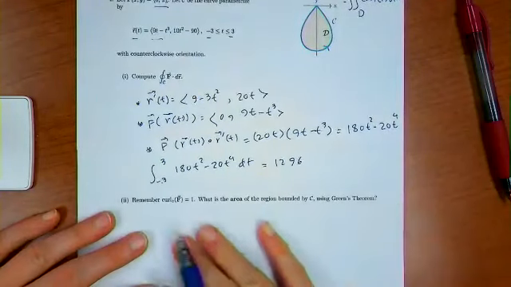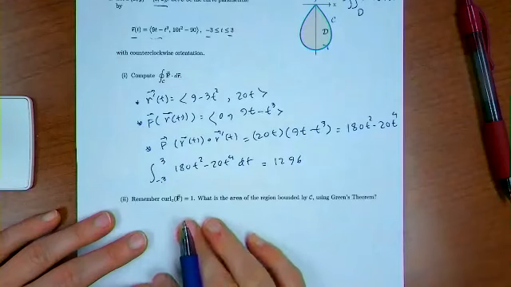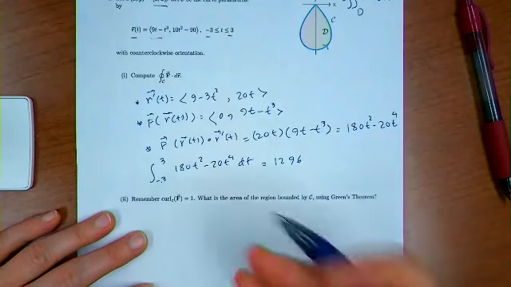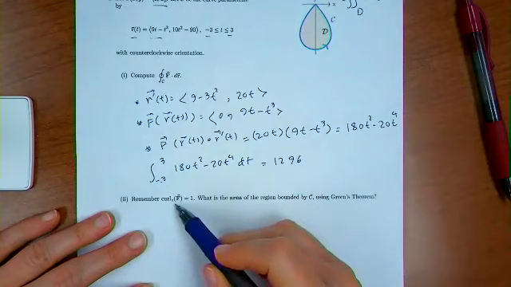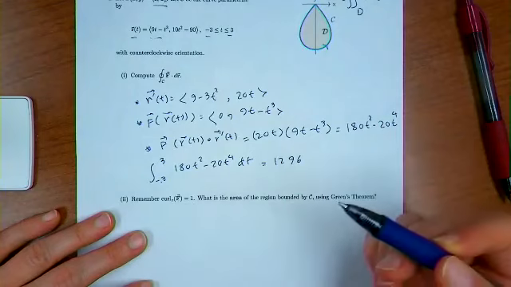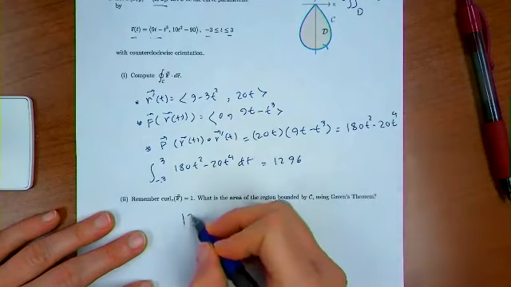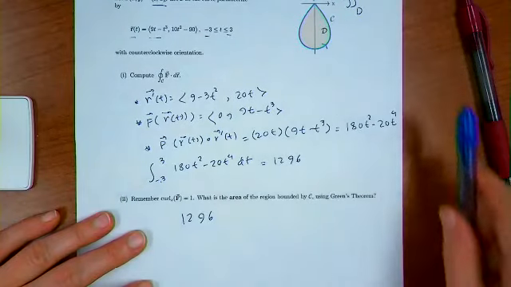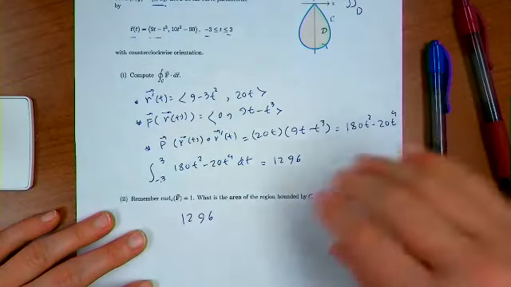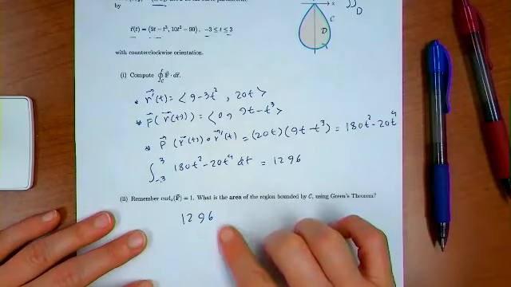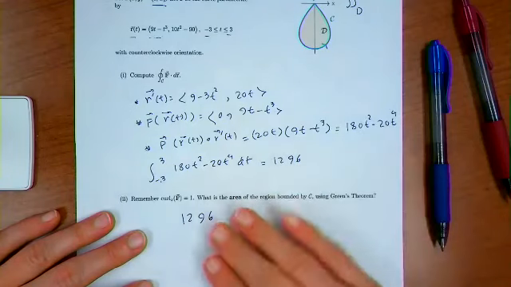Now the second part is asking us, remember or compute, the curl sub z of F is equal to 1. What is the area? That's exactly that. This entire story was that. So you did a line integral to find the area, a contour line integral to find it.